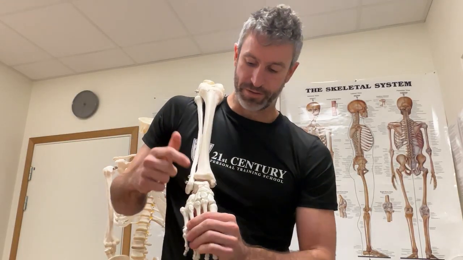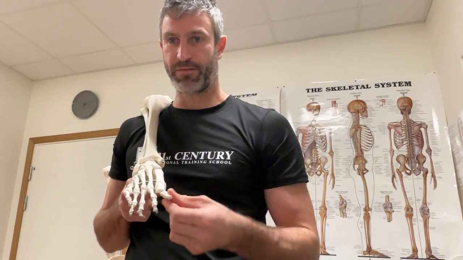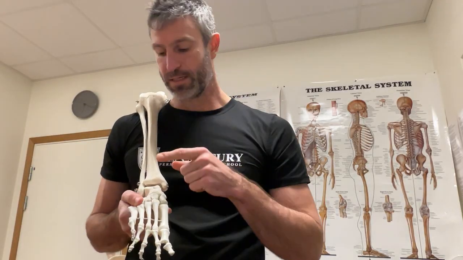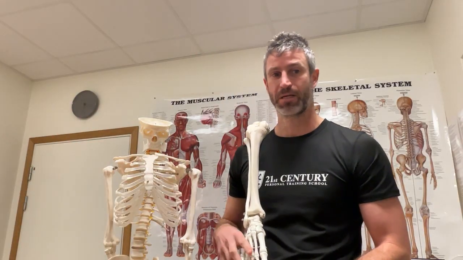Then for the foot, we have tarsals with a T. Then we have metatarsals, the middle ones, and then we have our phalanges, our toe bones. So very similar to the hand, but with a T instead. Okay, if you ever get confused, just think of toes. And then the other one, hand, must be carpal.